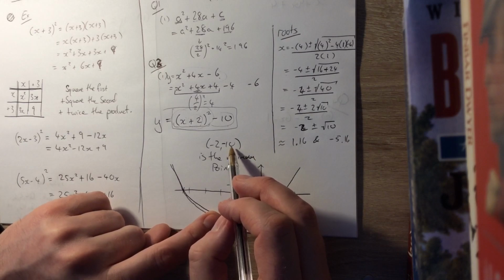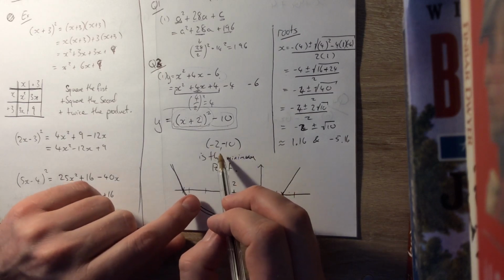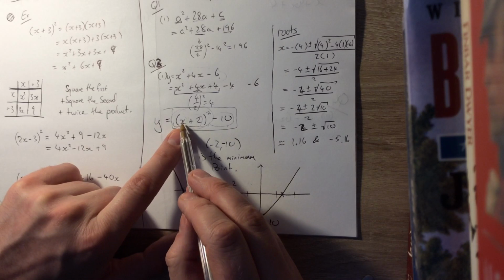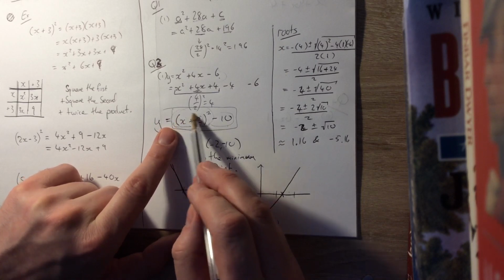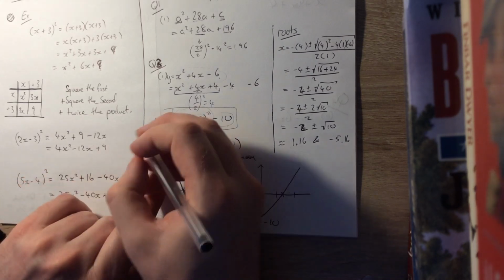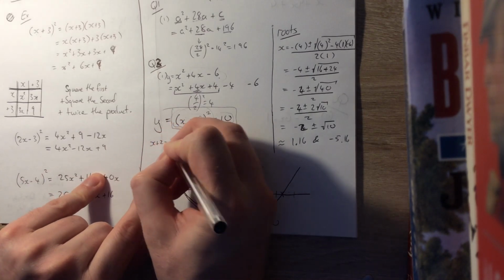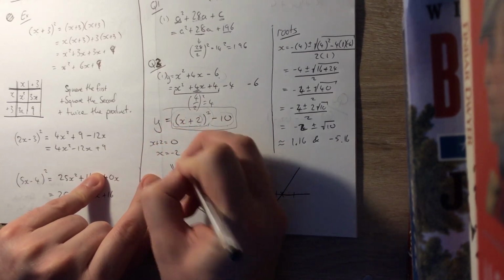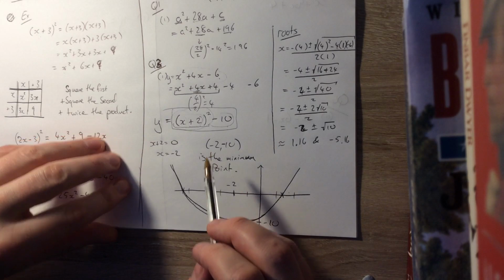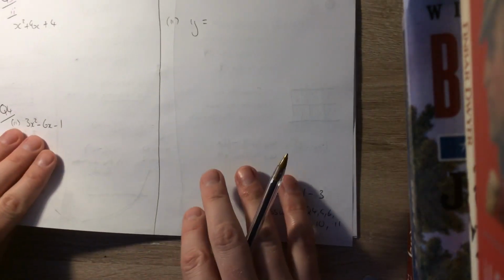That's our minimum point. And that happens when x is, well, this will be 0. If you want this to equal 0, you might say something like, well, x plus 2 has to equal 0, so x has to be -2. Okay, but either way, this completed square form is a way of finding the minimum point.